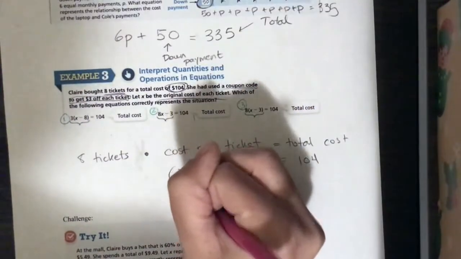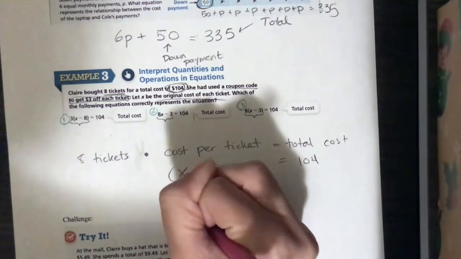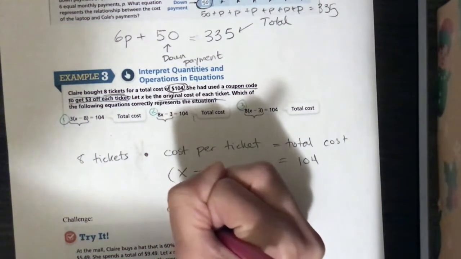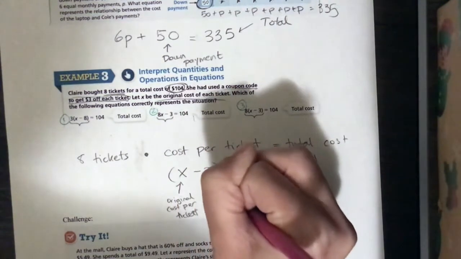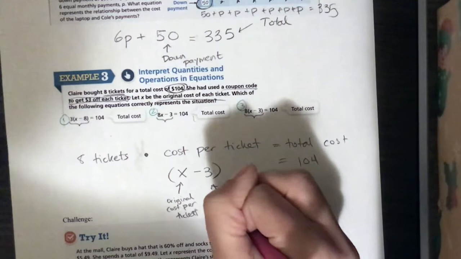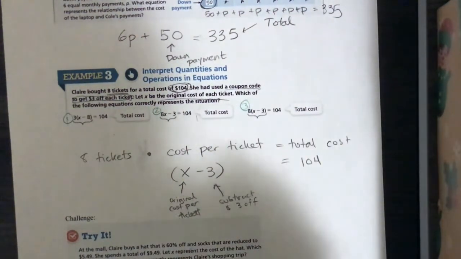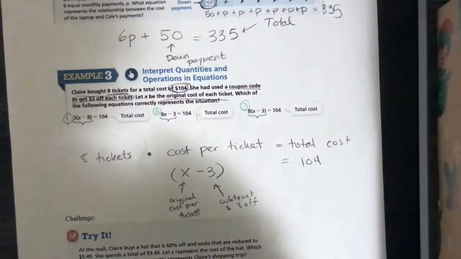So again, X is the original cost per ticket. And then I need to subtract $3 off because I have that coupon code of $3 off. Okay, so that's the cost of one ticket, the original cost minus my $3.